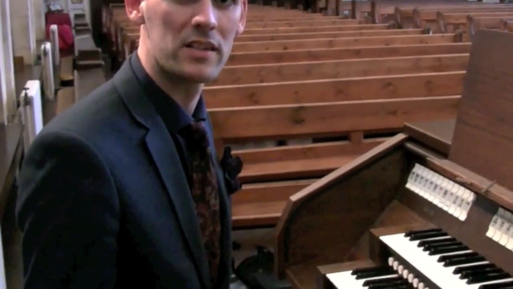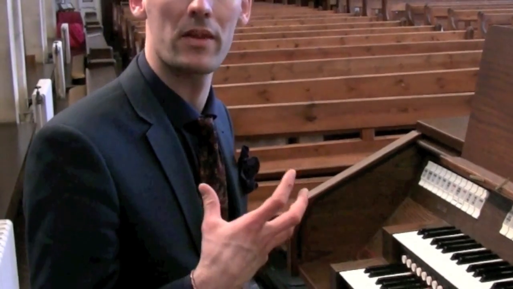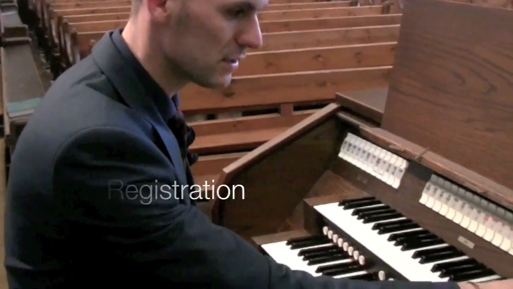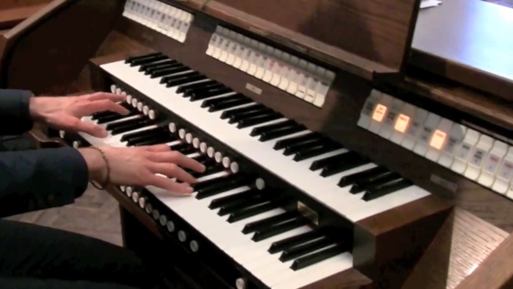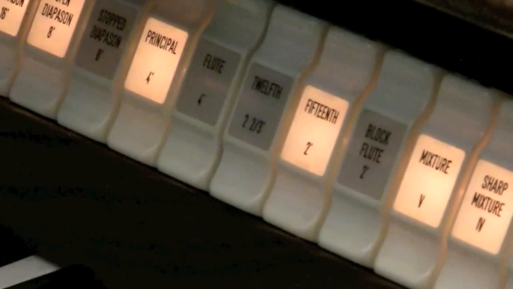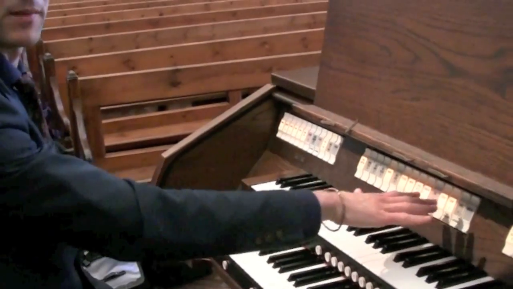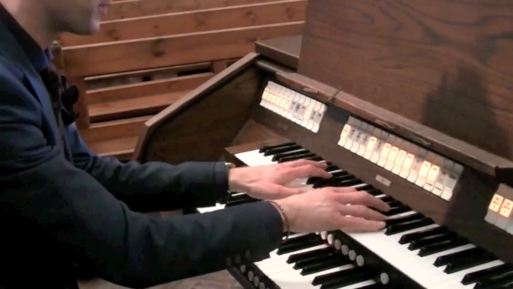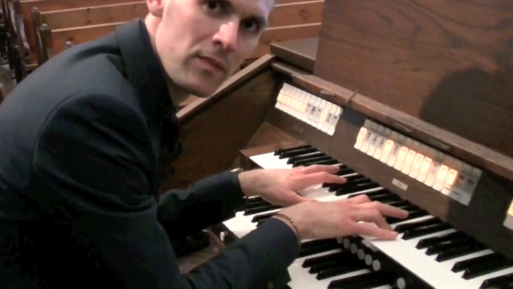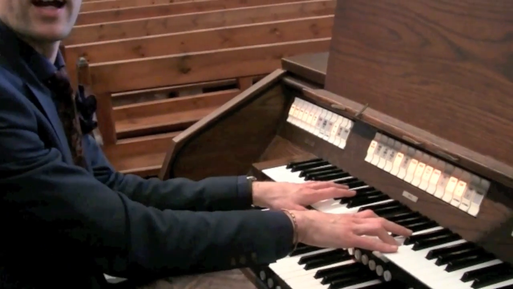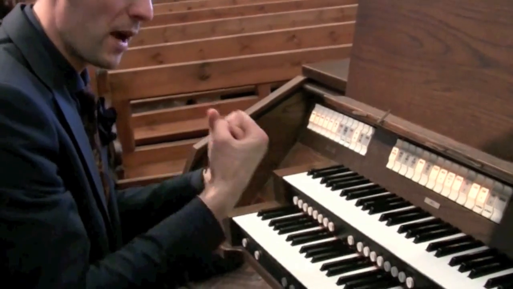So when you combine different stops together, you create something called a registration. So here's a very basic registration, 8/4/2. But then you might want to add your mixture and your 16-foot. And you'll probably want to add some pedal stops as well. Here's another registration. It's the full swell, and it's quite an interesting sound because you have all the main stops in the swell organ, and you can make it quieter and louder and give it quite a powerful effect.